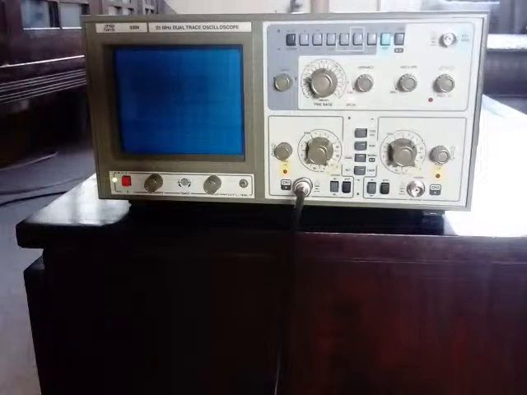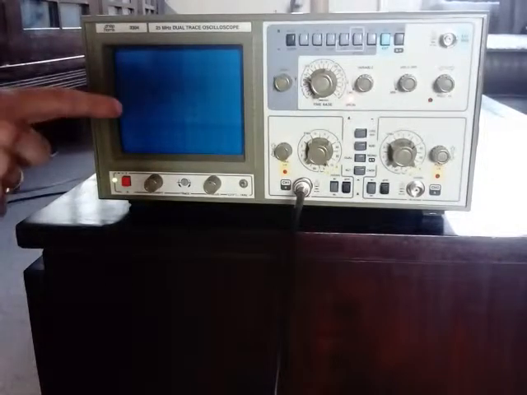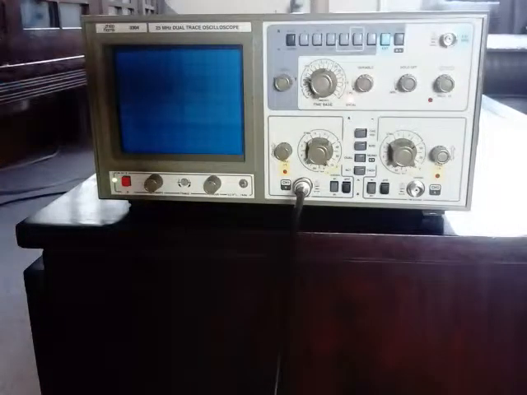Well, there we have it. So I hope this is proof enough that we are inducing a second voltage in that secondary coil. We are getting an alternating voltage because we had an alternating voltage in the first coil.